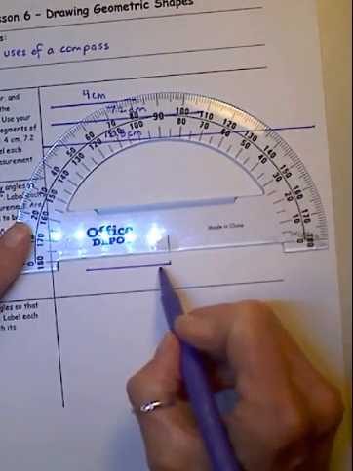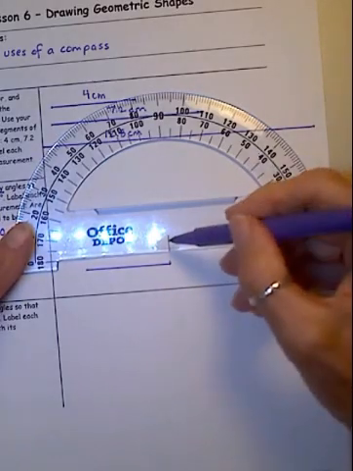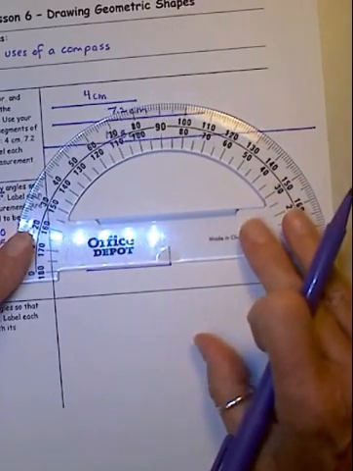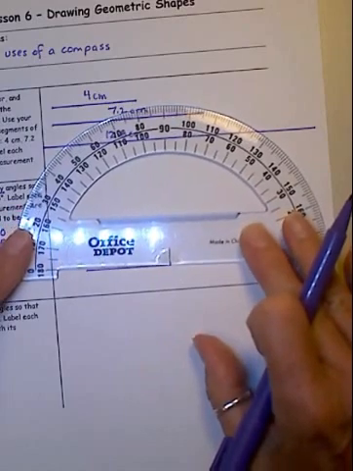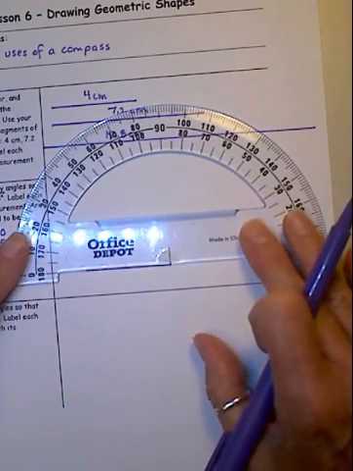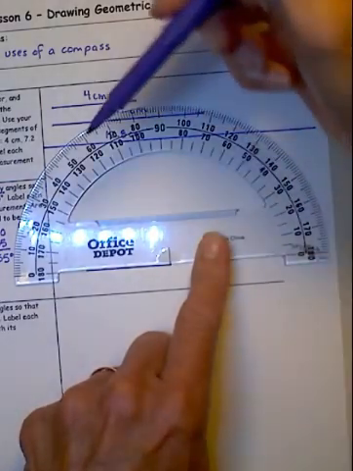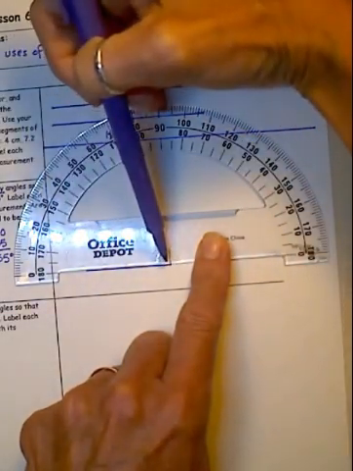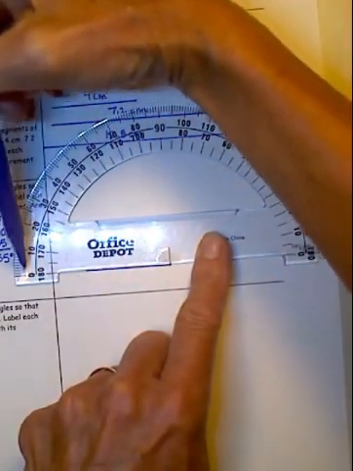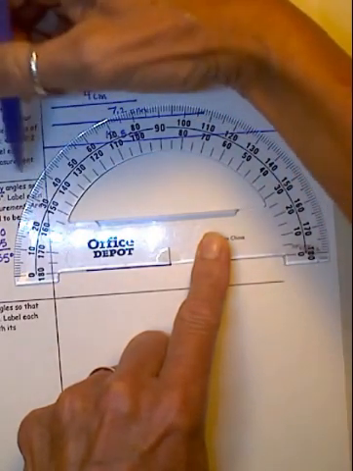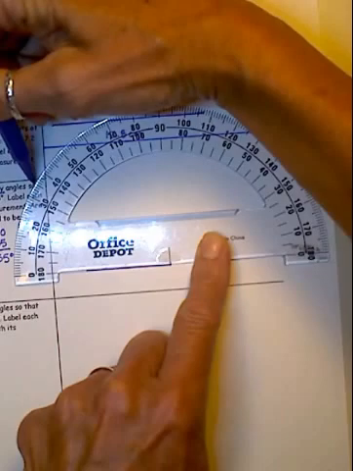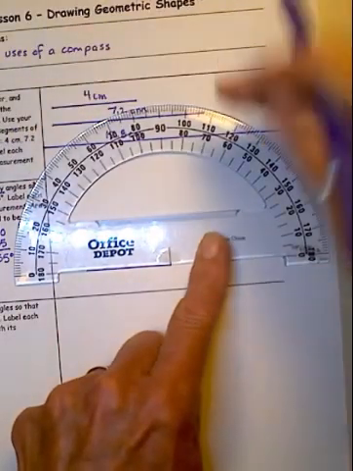So make a mark on your segment and then line up this mark on your protractor with the mark on your segment. Also, you want to level off the protractor with the segment that you have drawn to accurately measure your angle. Follow the segment to 0, 10, 20, 30, and then halfway between 30 and 40 is 35 right here. So that will be the 35 degree mark.